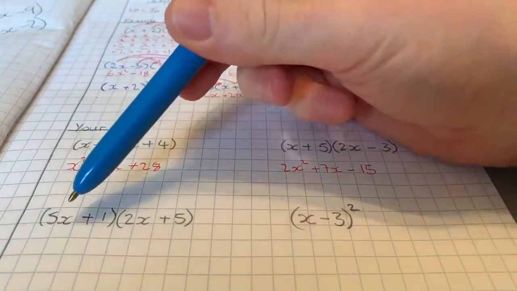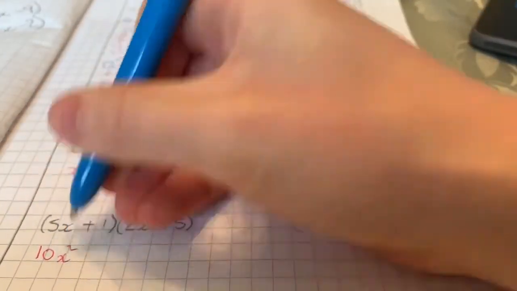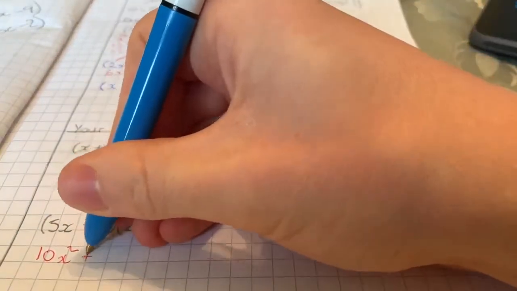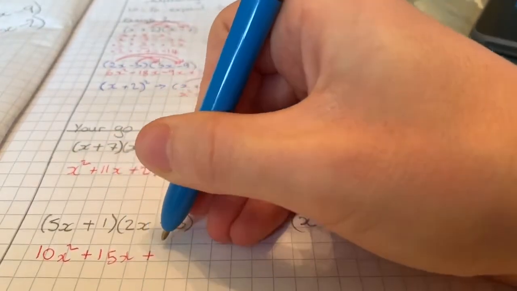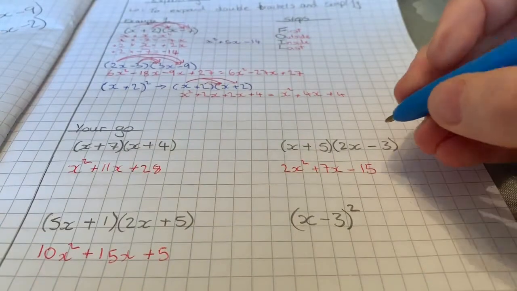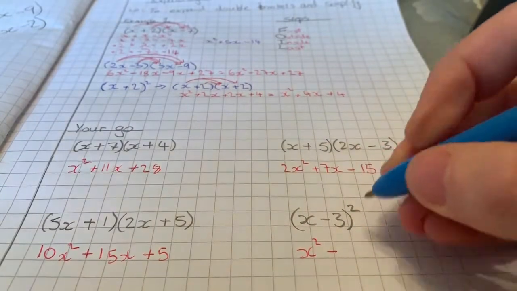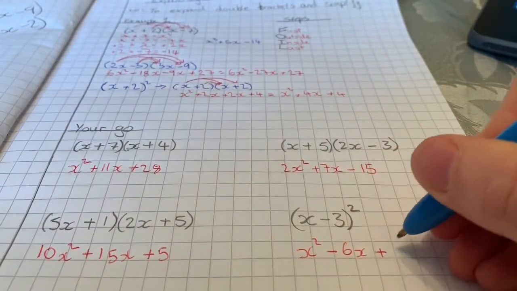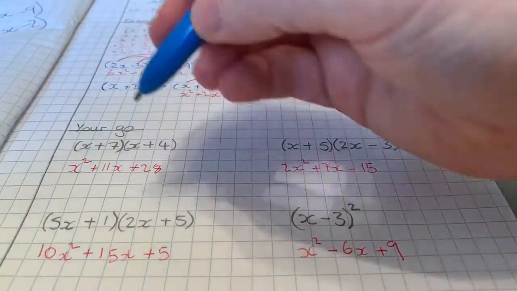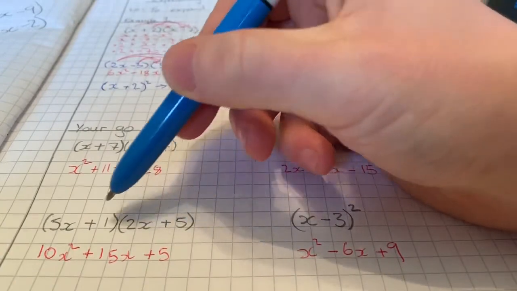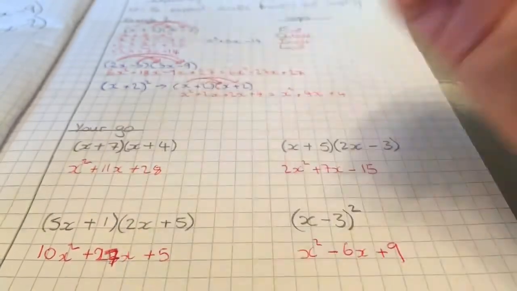This one here, we should have on the front 10x squared, then we should have plus 15x, and then on the end, plus 5. And then the final one, because we've got the brackets, it should be x squared minus 6x plus 9. Okay, one correction there, I've just realised: 5 times 5 is 25. That times that should be 27x there.